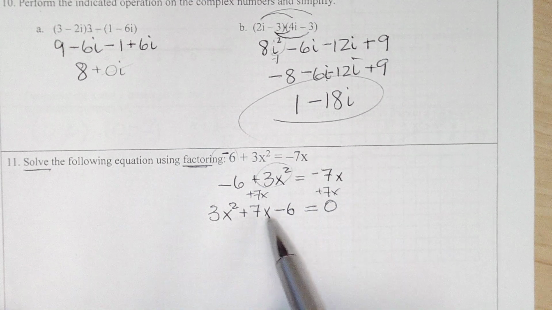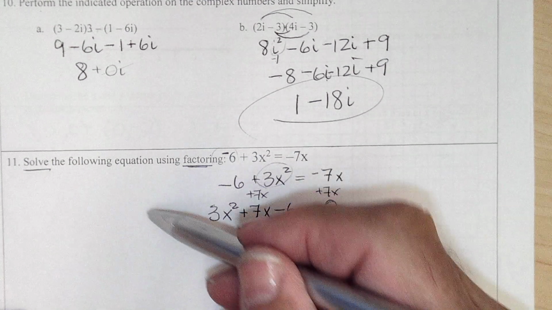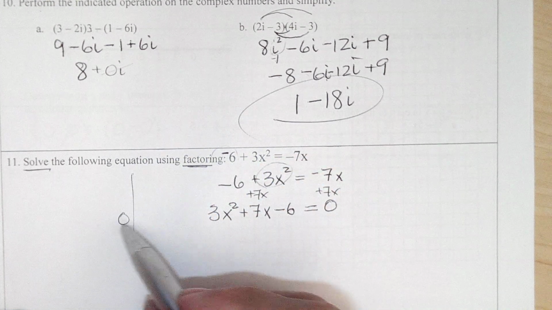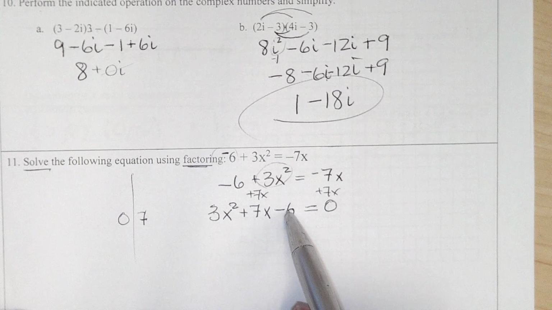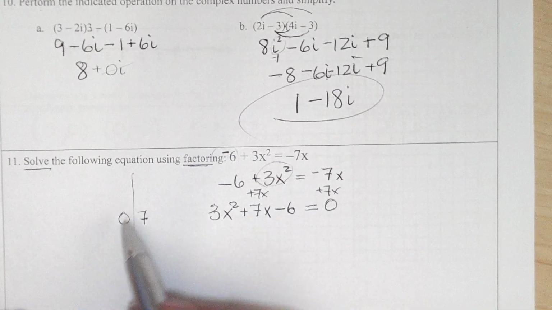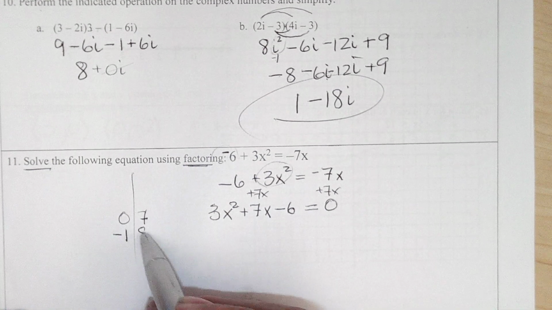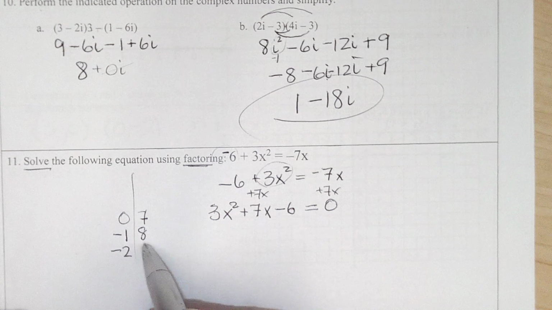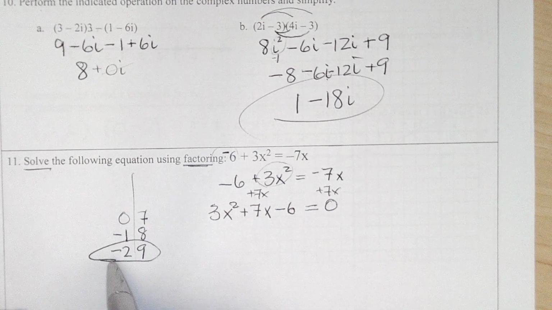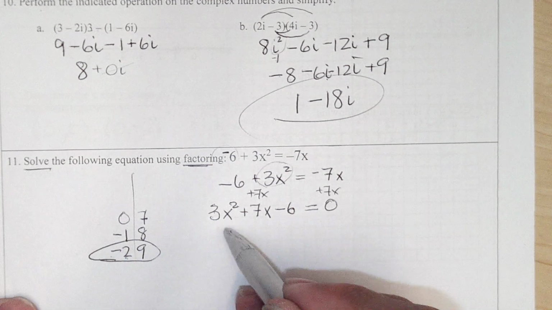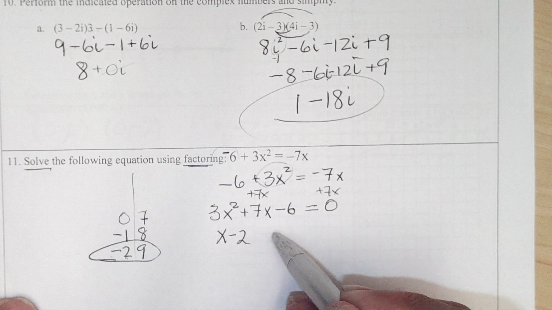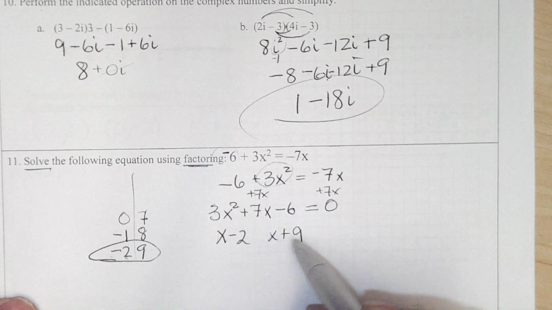We've got to factor this, so we're going to line 7 up with 0. And we want to get negative 18, so one of these has got to be negative. So I'm going to go negative 1 and 8, negative 2 and 9, and those two happen to multiply to be negative 18. So I have x minus 2 and x plus 9.